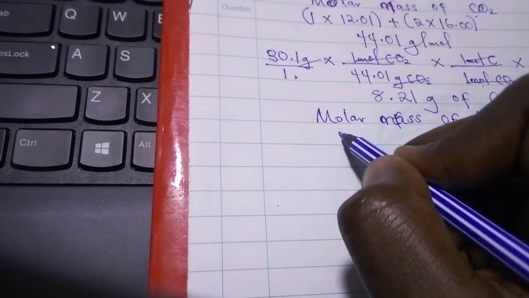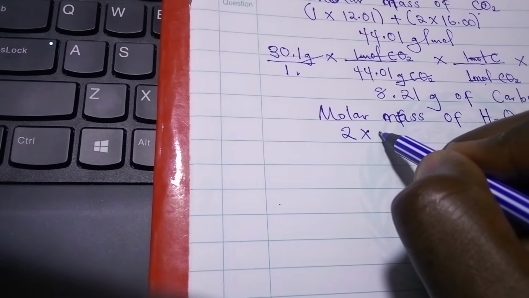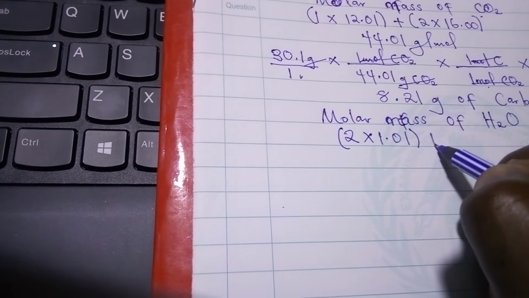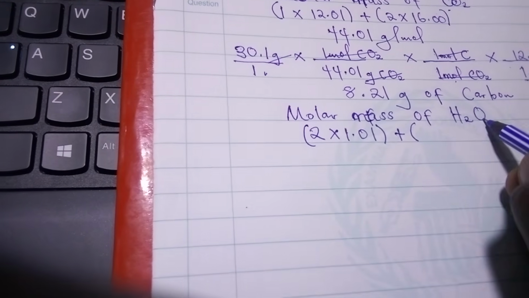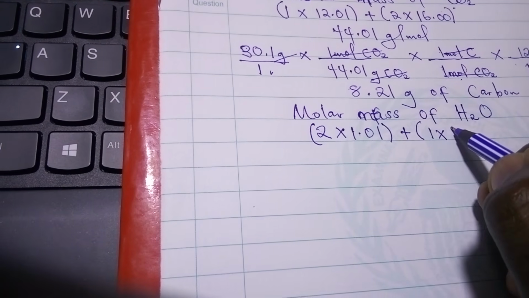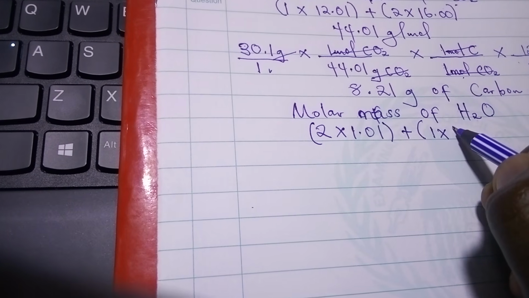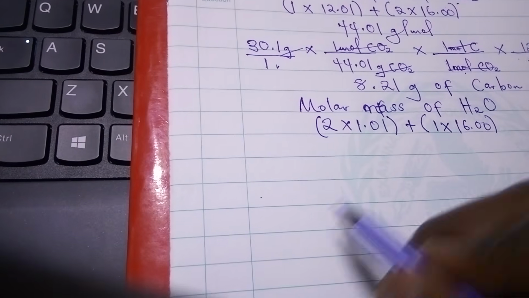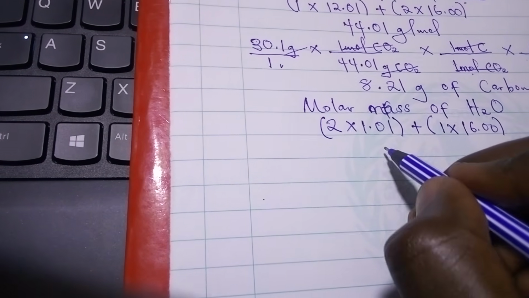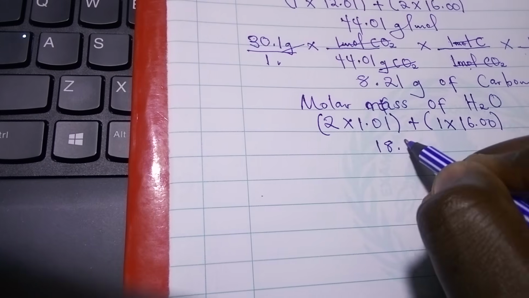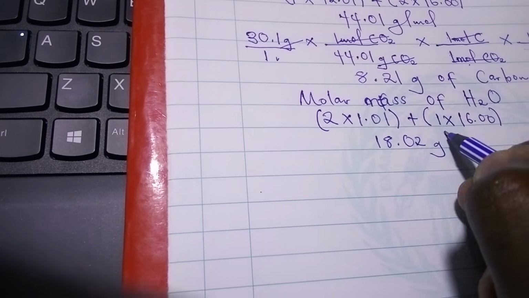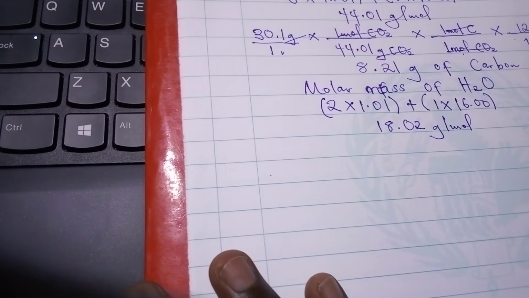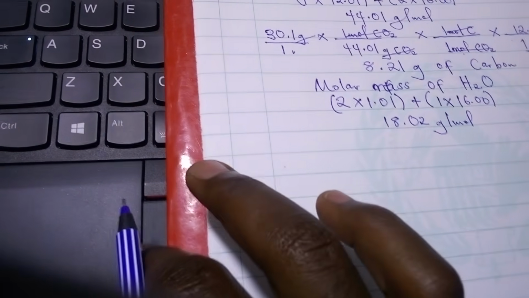So 2 atoms of hydrogen times 1.01, added to 1 atom of oxygen times the relative atomic mass, that is 16.00. When you tabulate everything on the calculator, you are going to obtain 18.02 grams per mole.